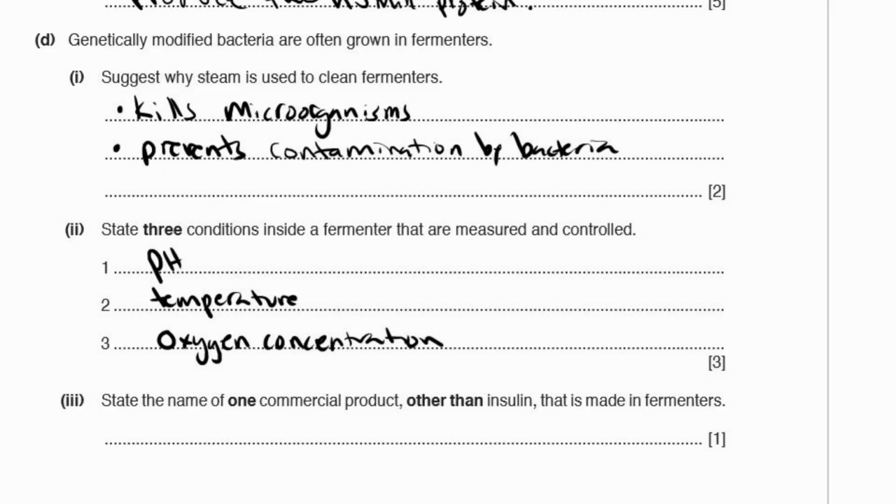You can say the carbon dioxide concentration, the amount of nutrients that they're given, the amount of waste that's allowed to remain in the vessel, the turbidity, and turbidity just means how much it's stirred, the gas pressure, the speed of the stirring, the amount of the product produced. So there's lots of things you can put in, but these are 3 very good ones.